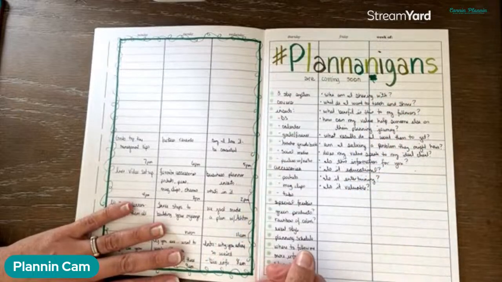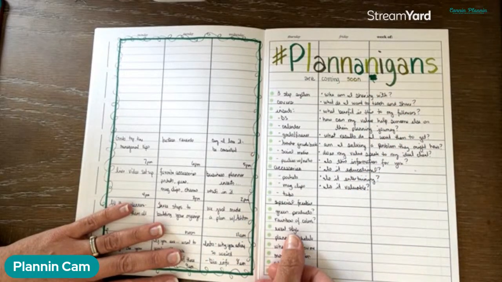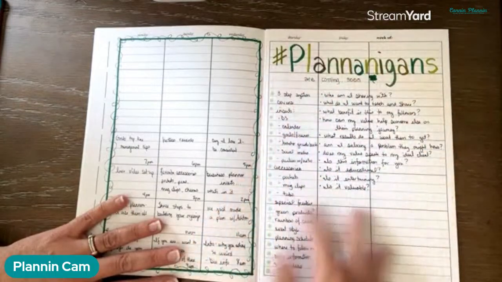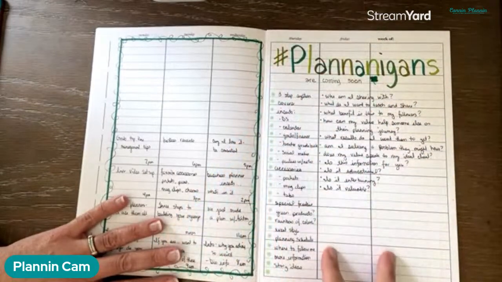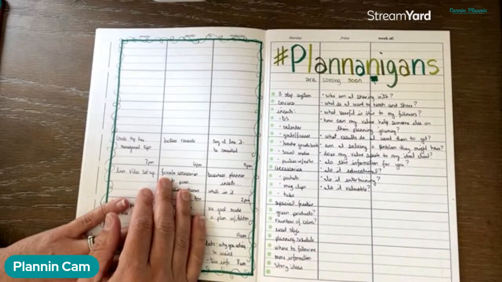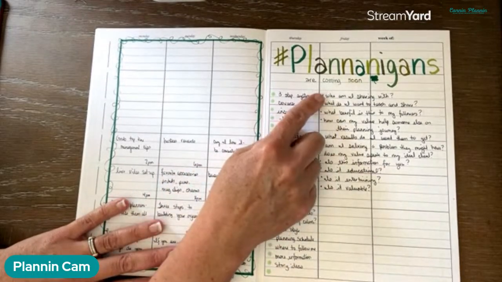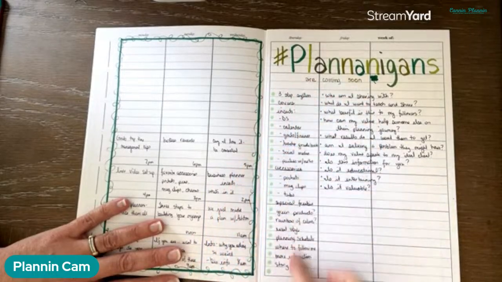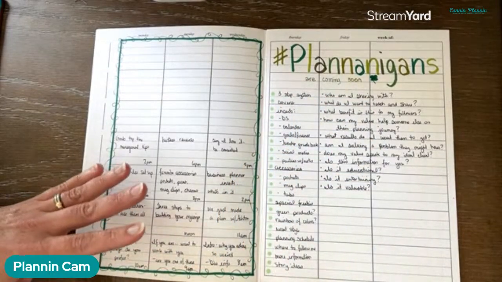What I want to do is walk you through why I chose this particular insert to use. You'll notice that I have disregarded all of the lines on here, the ones going vertical, and then I've just written some notes. So what I wanted to do first is spend some time talking about what I wanted to cover in this Instagram challenge that I was doing.